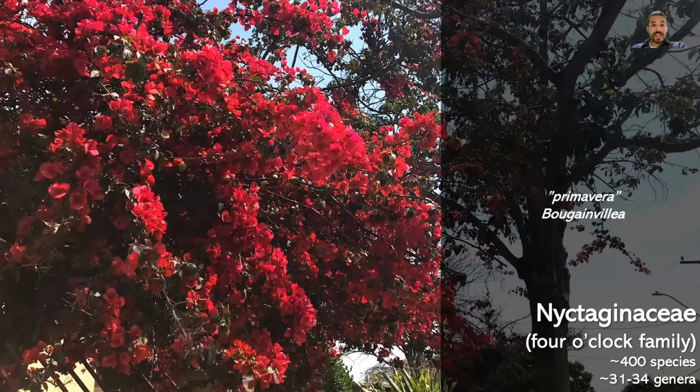Well, Nyctaginaceae is one of the families where we can also find vascular variants, and that's why I chose this group to study in my PhD. You probably know this family from the bougainvilleas, also called primavera in Portuguese. Nyctaginaceae includes around 400 species distributed in 31 to 34 genera. They are mostly present in neotropical forests and other types of environments as well.